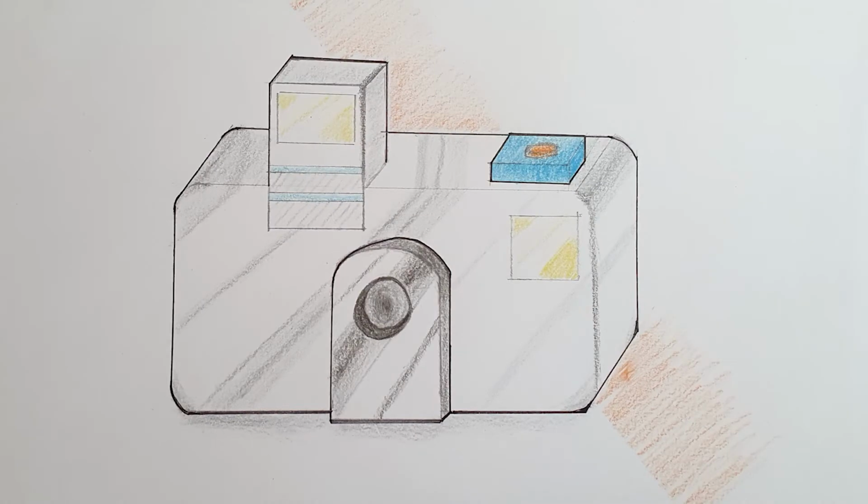So here's the finished drawing. As you can see, I've added a little bit of rendering, a bit of shading at the bottom, trying to replicate sort of a plasticky feel to the body of the camera, and sort of the reflective surfaces of like the flash and the viewfinder, a splash of colour, contrasting colour in the background, and also some thick and thin lines.